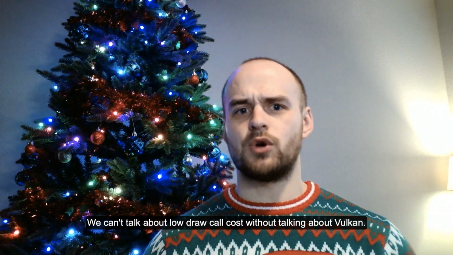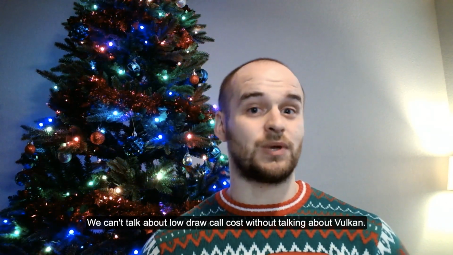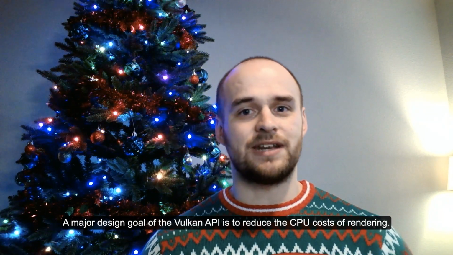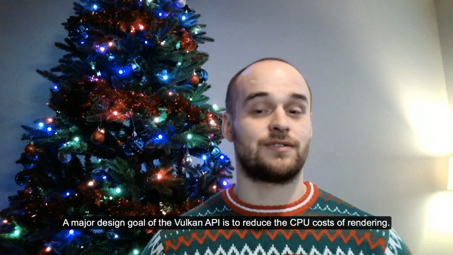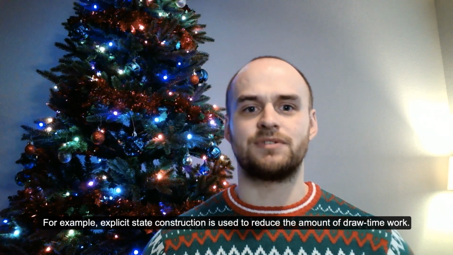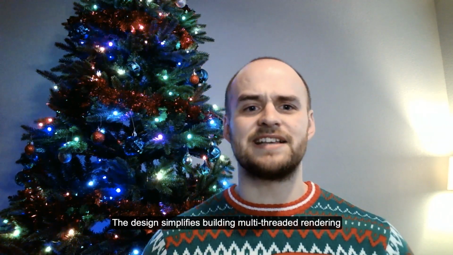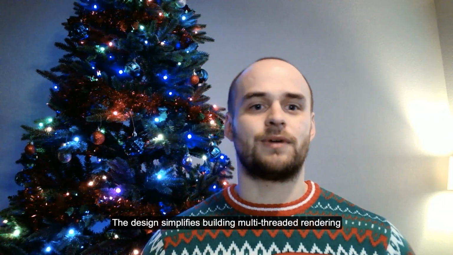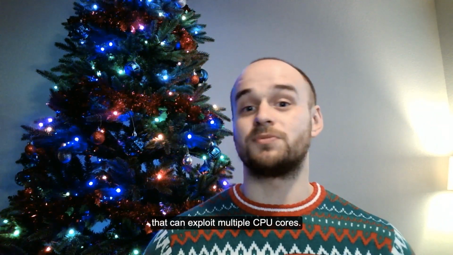We can't talk about low draw call cost without talking about Vulkan. A major design goal of the Vulkan API is to reduce the CPU costs of rendering. For example, explicit state construction is used to reduce the amount of draw time work. The design simplifies building multi-threaded rendering that can exploit multiple CPU cores.